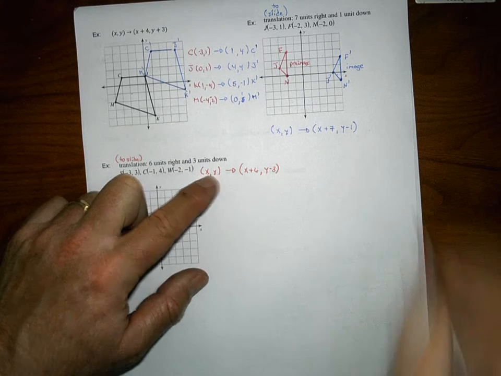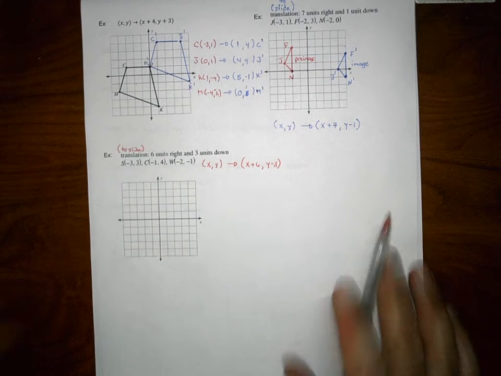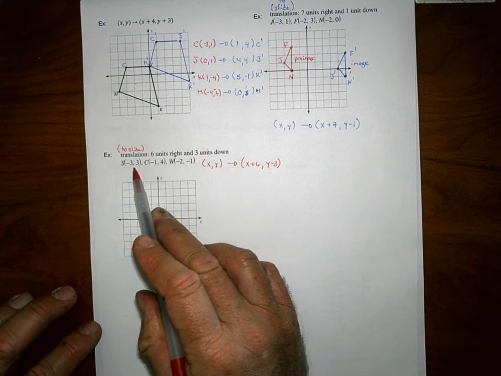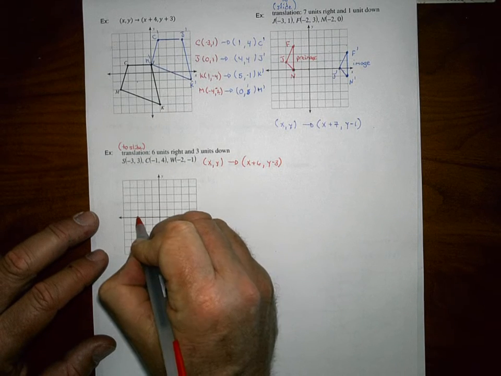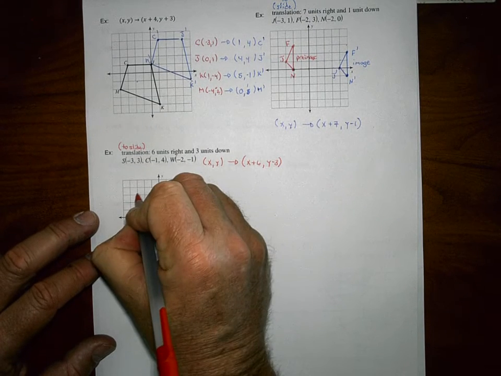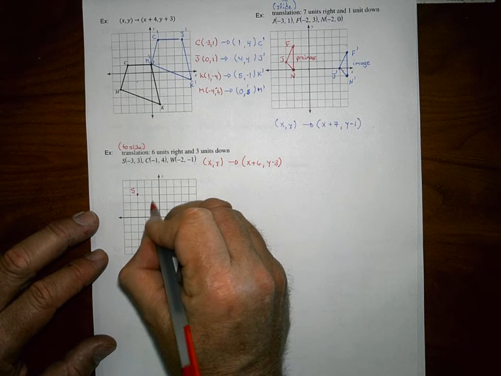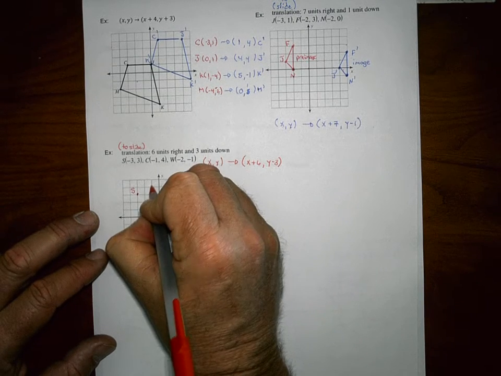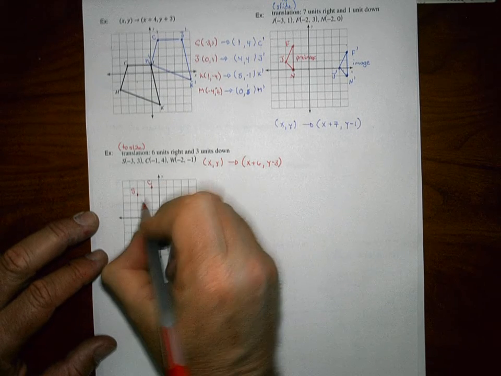Okay, so now I'm going to take my shape. Well, once again, I don't have my shape, so I have to plot my shape first. Okay, so I'm going to plot S, which is -3, +3. That's where S is going to go. C is -1, +4. That's where C is going to go right there. Do you guys agree? There and there. Ryan Christensen, are we good so far?